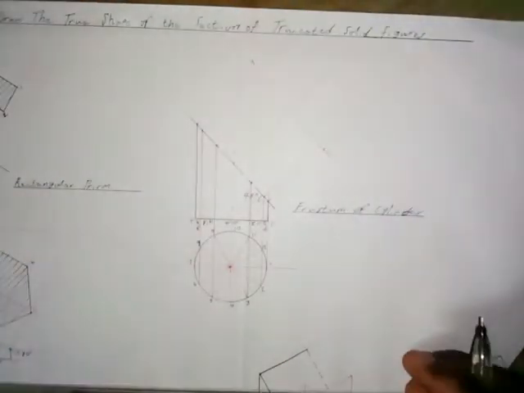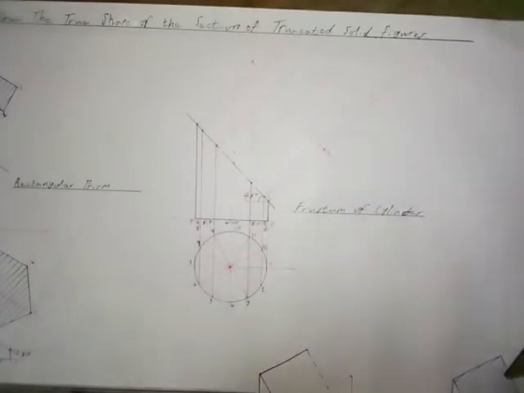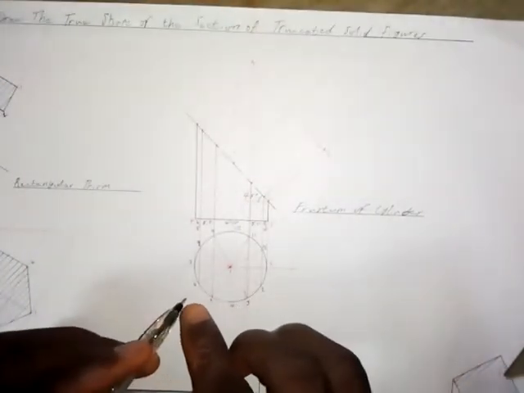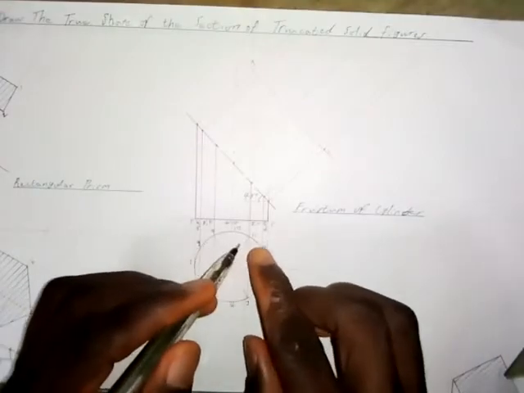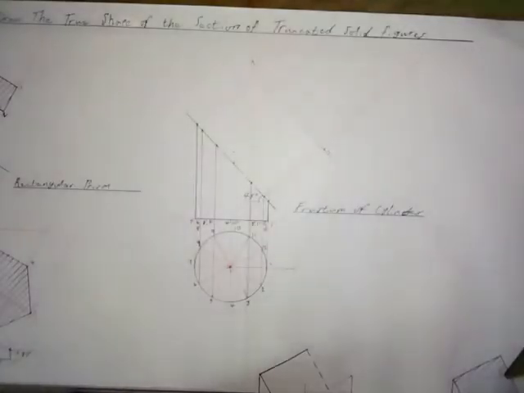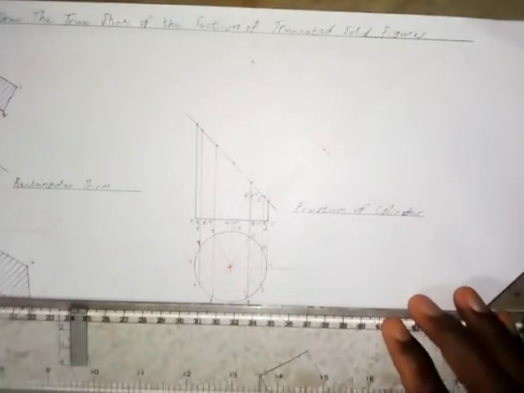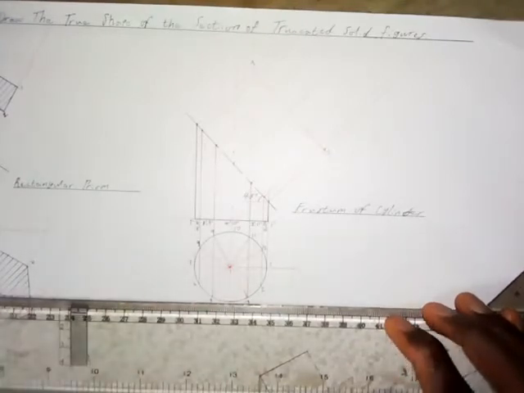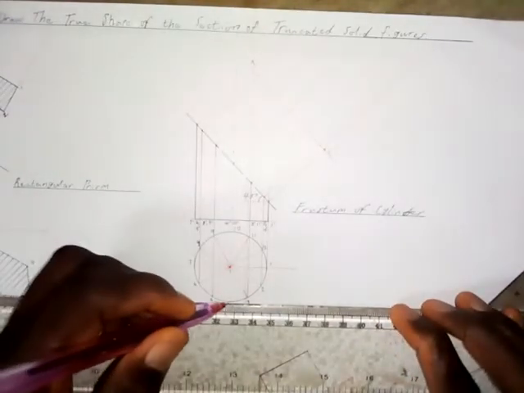Okay. So next we have to get point 2, point 3, point 4, point 5, point 6, point 8, point 9, point 10, 11, and 12. To do that, this is what you are going to do. Take your set square, I'm starting from here, move it to point 4.